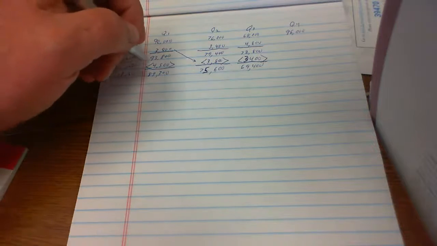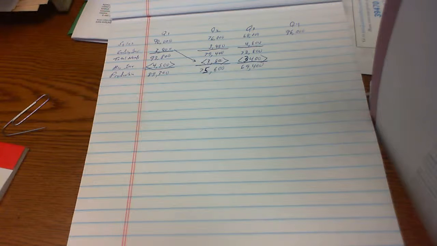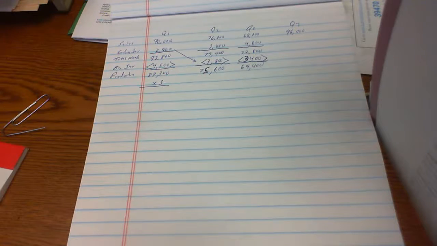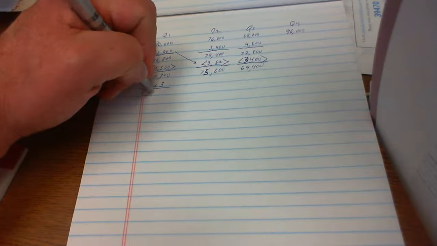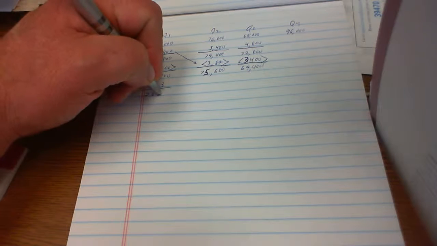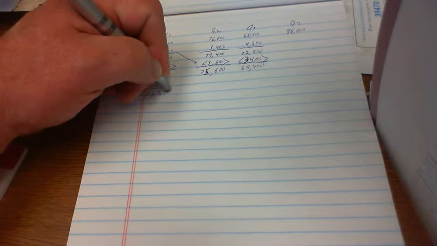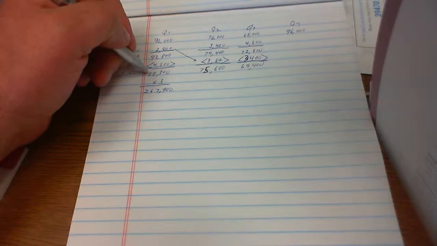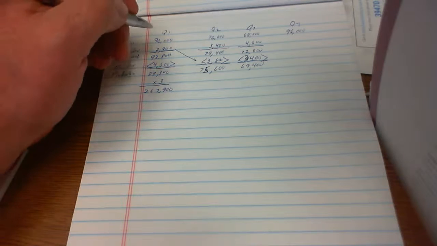So we're going to take this 89,300 and we're going to multiply it by 3. So that will be 267,900 pounds are required in order to make 89,300 units.